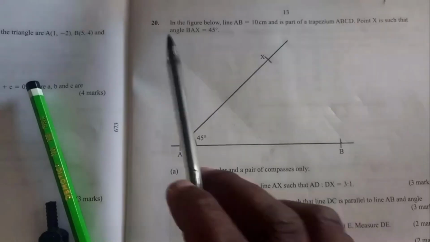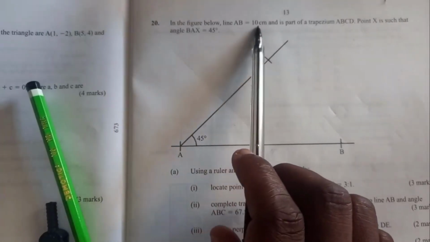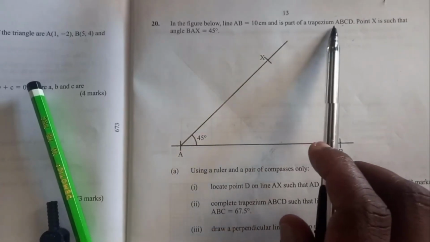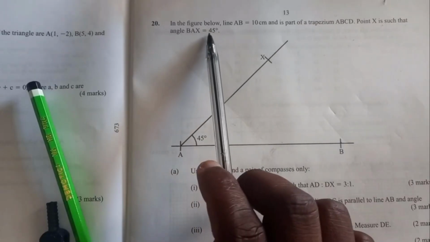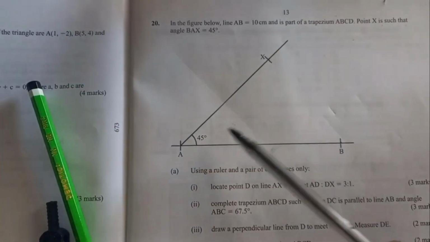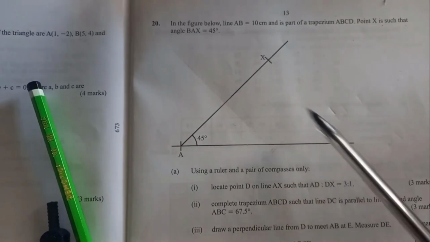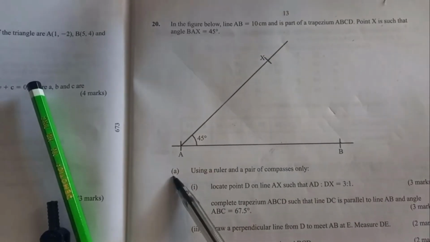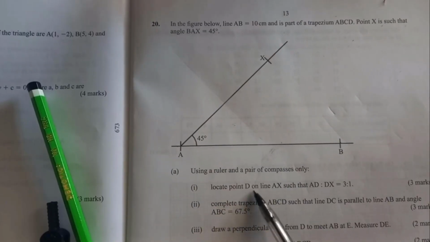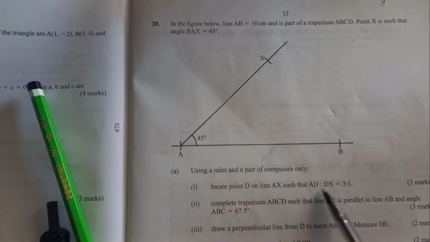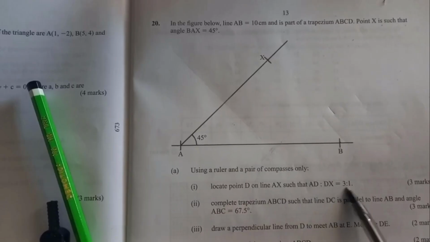Question number 20. In the figure below, line AB is equal to 10 centimeters and is part of a trapezium ABCD. Point X is such that angle BAX is equal to 45 degrees. So the angle is done, line AB and point X. Part A, using a ruler and a pair of compasses only. 1. Locate point D on line AX such that AD to DX is equal to 3:1.